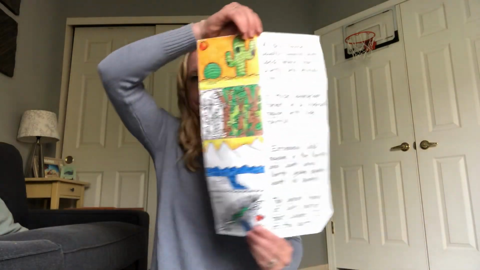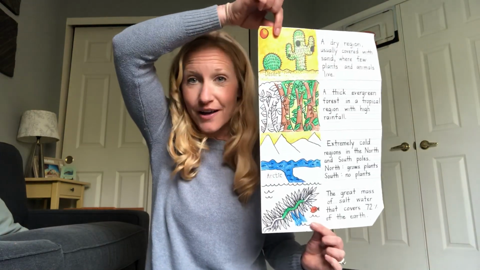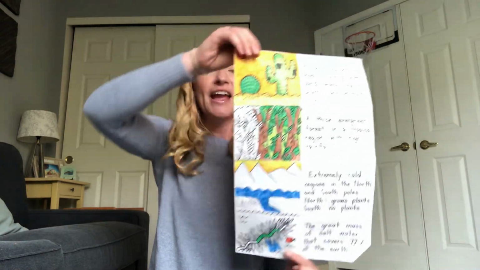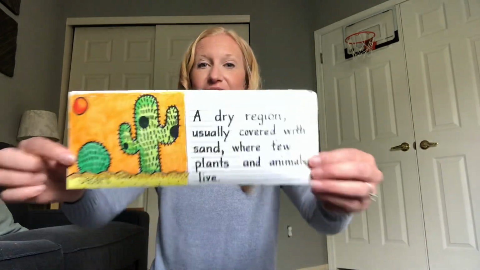Happy Monday. So we would be learning about habitats if we were in room 5. And we would be making, and we are still going to, it's just going to be a little bit different, a habitat chart with 4 of my favorite habitats. And the one that we always begin with is the desert.